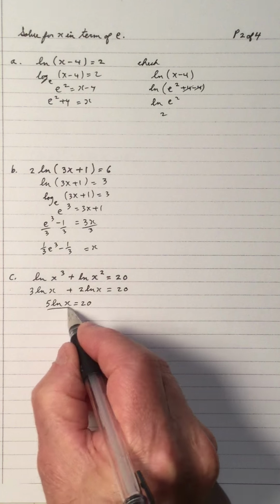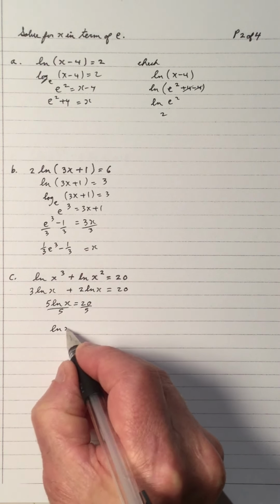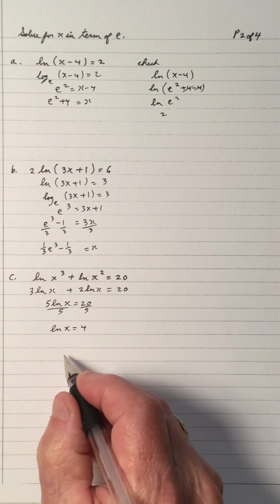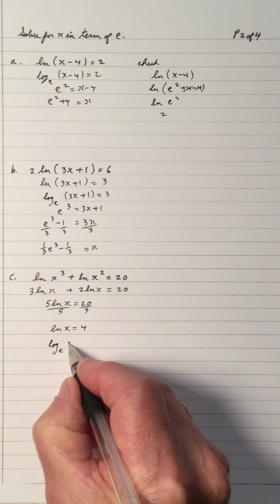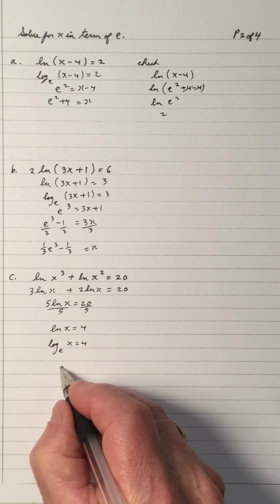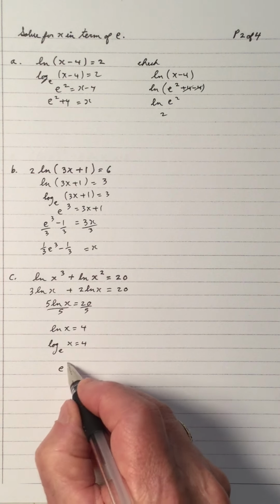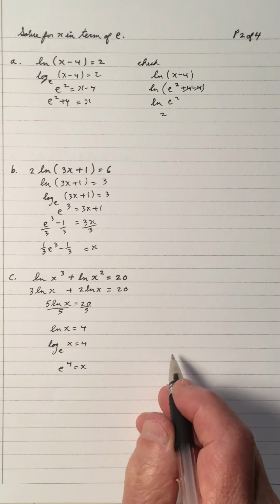So I can divide by 5 and I'll get ln x equals 4. So the ln x is log base e of x equals 4. Base is e, exponent is 4, and the number is x. So x equals e to the 4th.